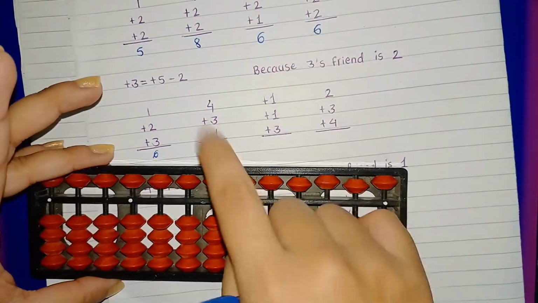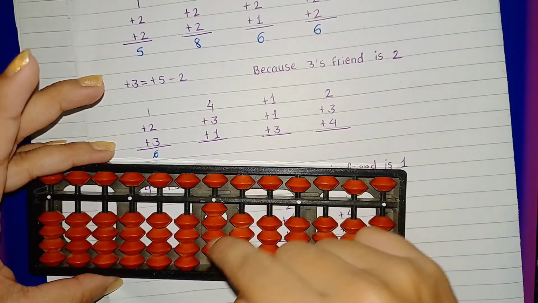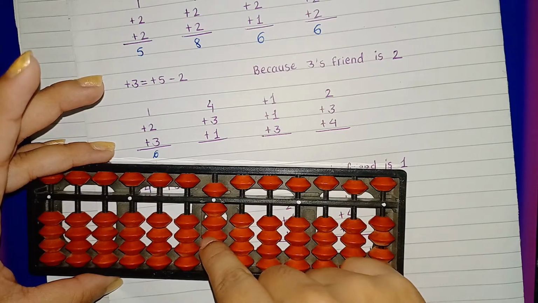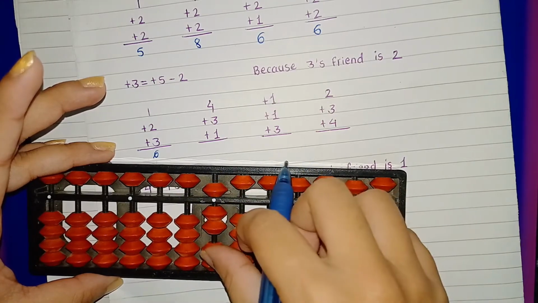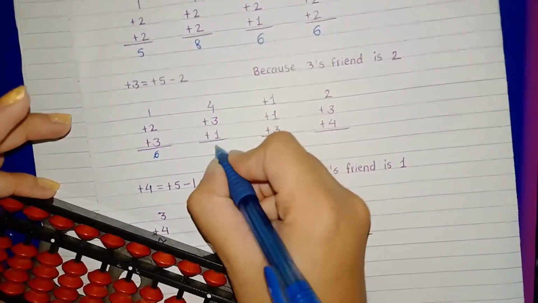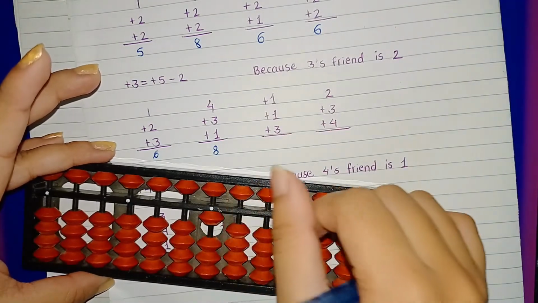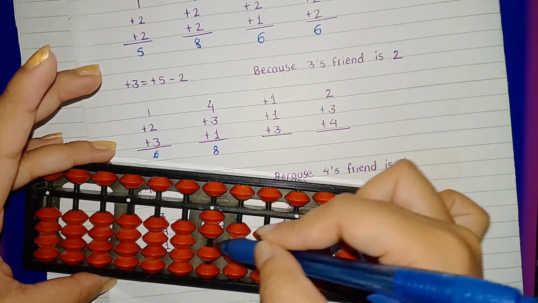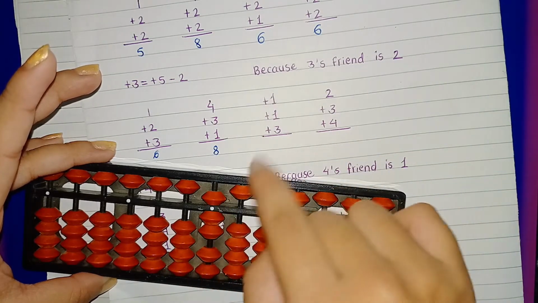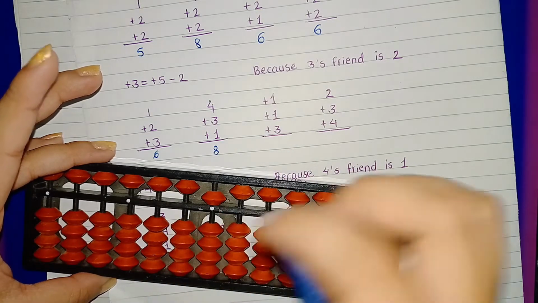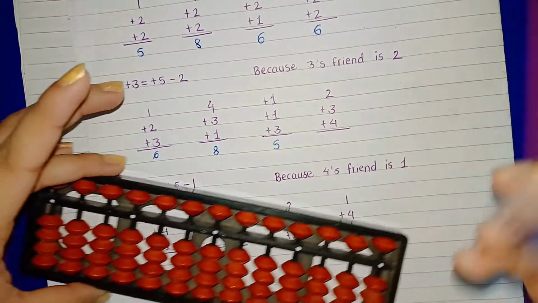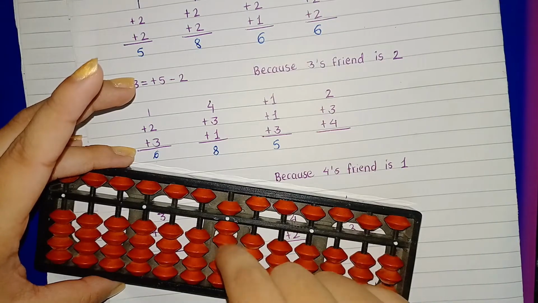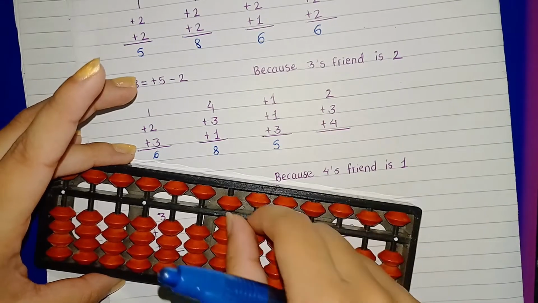Okay. After that, add 4, then adding 3 to it. We don't have space, so add the boss. What is 3's friend? 3's friend is 2, so subtract it. After that, simply add 1. We get the answer 8. Now add 1, then again add 1 and add 3 in this. There is no space, so add the boss and subtract 3's friend, that is 2. Here is our answer 5. Okay, next is adding 2, adding 3 to it, add the boss, subtract friend and add 4. Okay, 9.